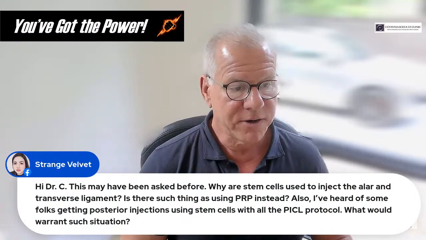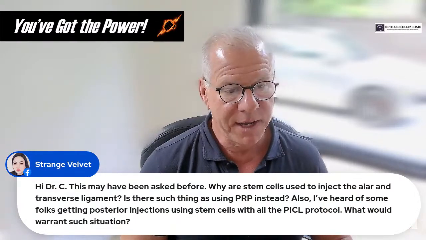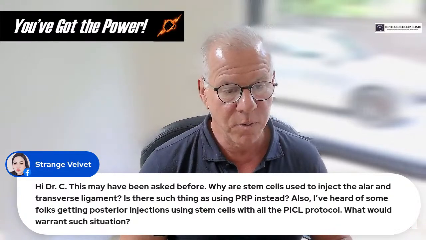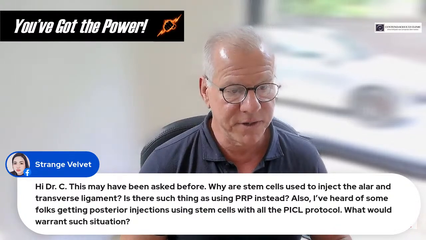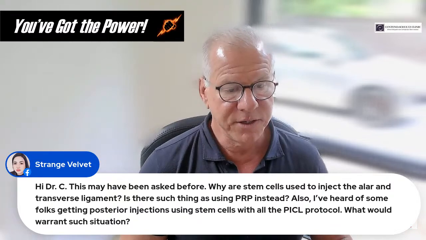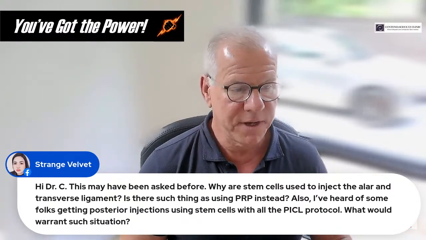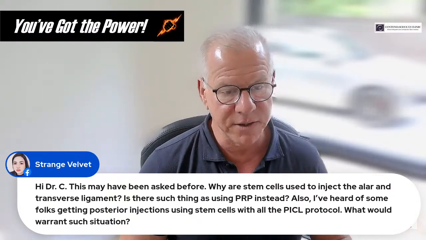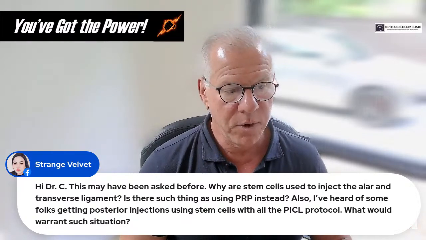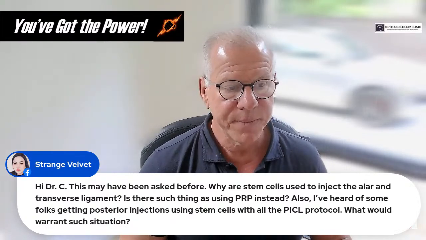Hi, Dr. C. This may have been asked before. Why are stem cells used to inject the alar and transverse ligament? Is there such a thing as using PRP instead? Also, I've heard of some folks having posterior injections using stem cells with the PICL protocol. What would warrant such a situation?